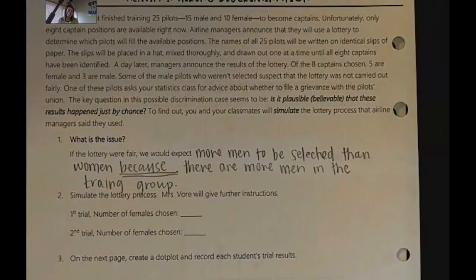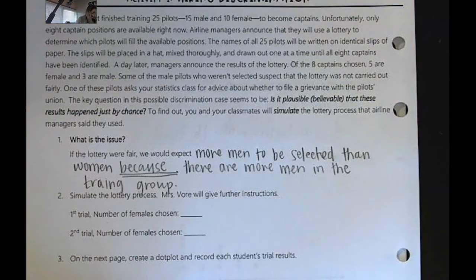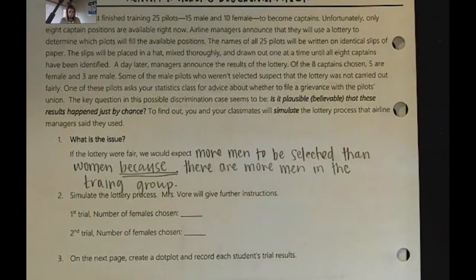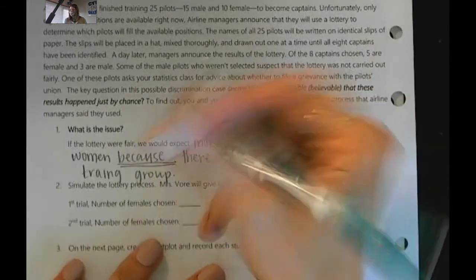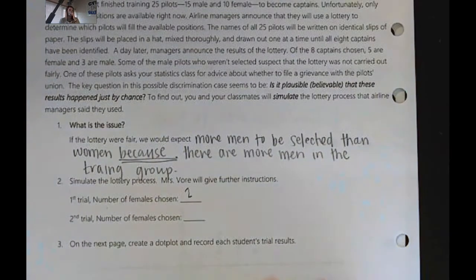So you pull out 8 slips. Once you pull them out, count up how many are female. Okay, so on my first trial, I only got 2 females.